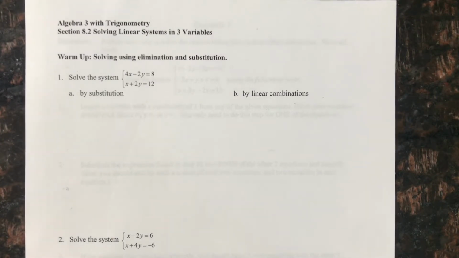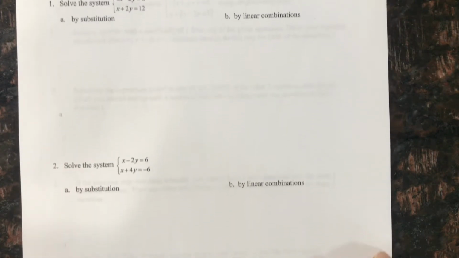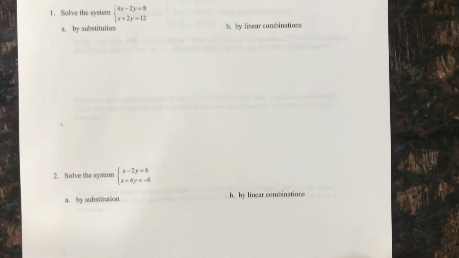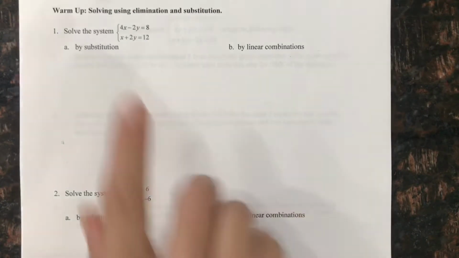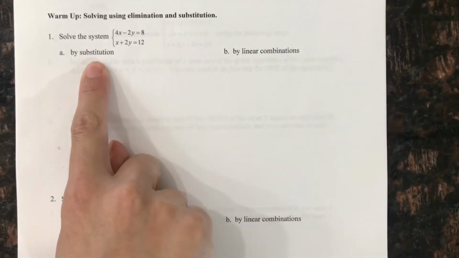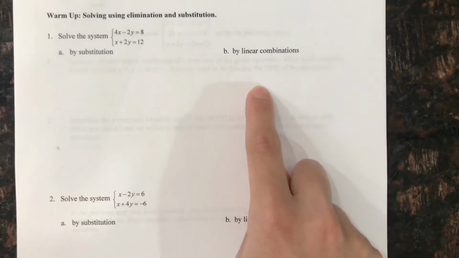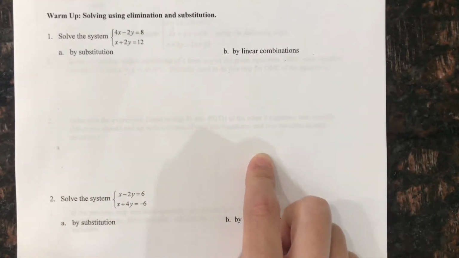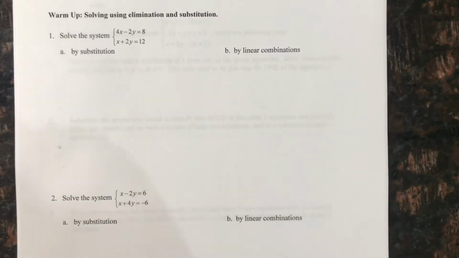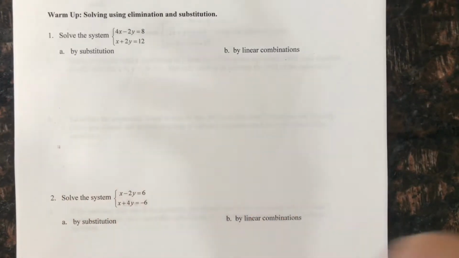Now this whole first page is a warm-up, so I want you guys to take a few minutes and work through these 2 problems. The first one you're going to solve using substitution, and then you're going to find the final answer. And then you're going to solve using linear combinations. Okay, so you're doing 2 methods for each problem. You should obviously get the same answer for both. So pause the video here and go ahead and complete both of these problems.